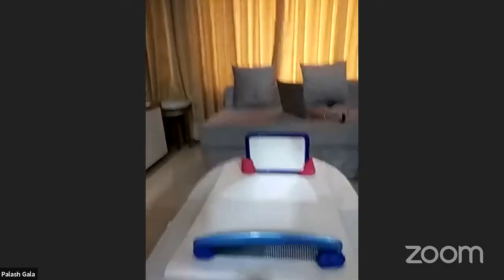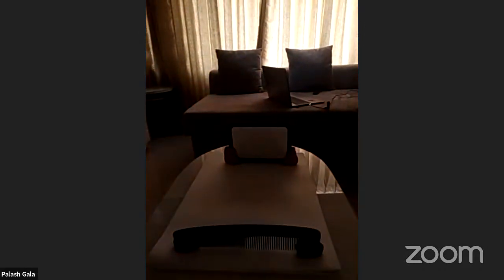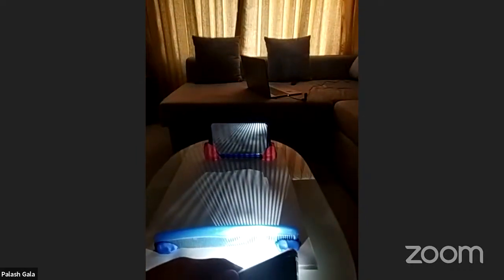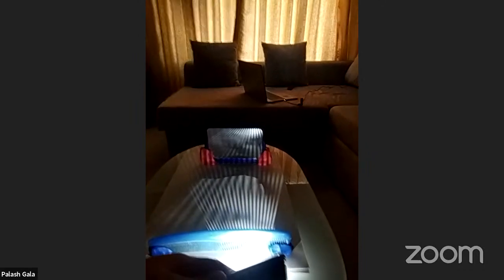So now let's move on towards the observation. First, just let me turn off the lights and then we are going to use our torch. I hope you guys can see the light rays. The light rays which are going towards the mirror are called the incident rays.